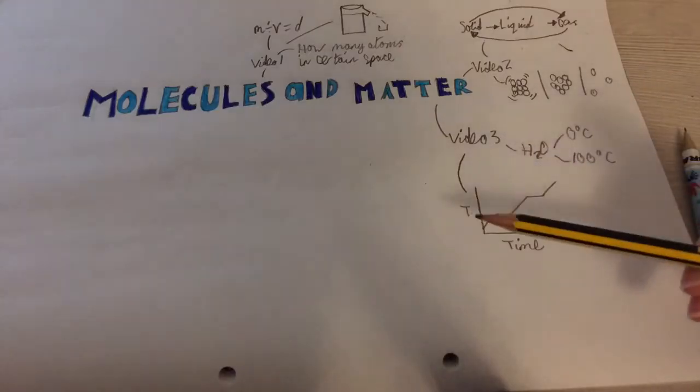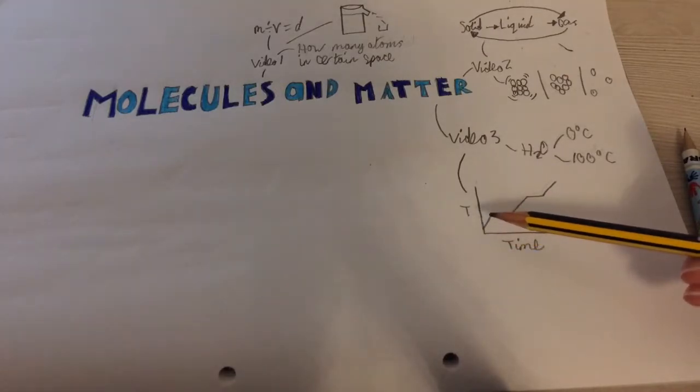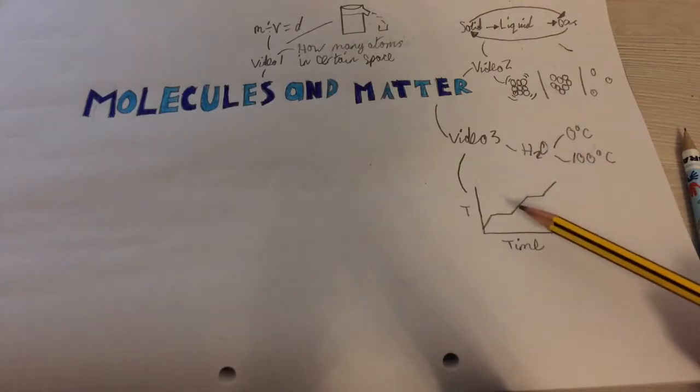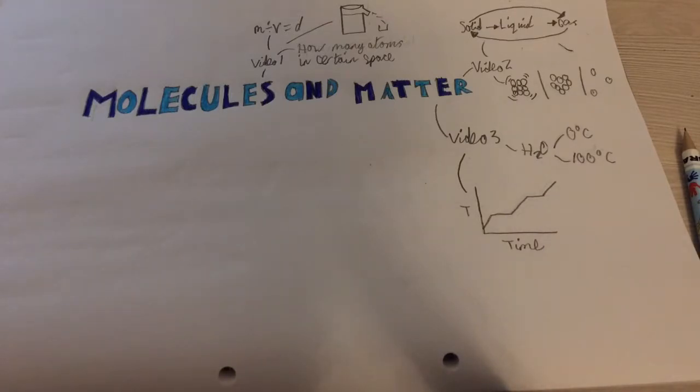And the reason for this is it's a solid here and it's going up, you're heating it up, but when it gets to here, it's got enough energy to change state. So what happens is it uses that energy, instead of trying to raise its temperature, to start to weaken those intermolecular bonds so it can change state into a liquid. Here it's a liquid and it's gaining temperature, and here it has enough heat energy to start to weaken those intermolecular bonds further, and it's a gas here.